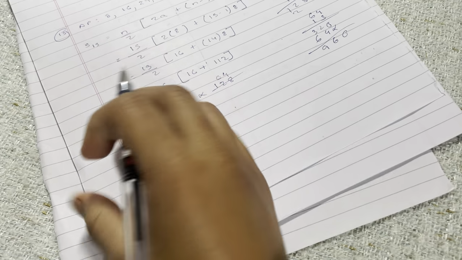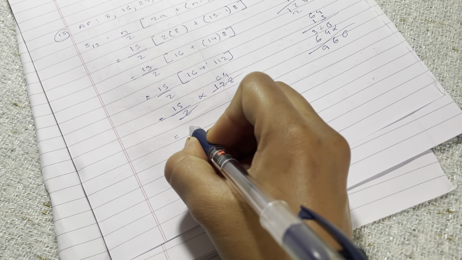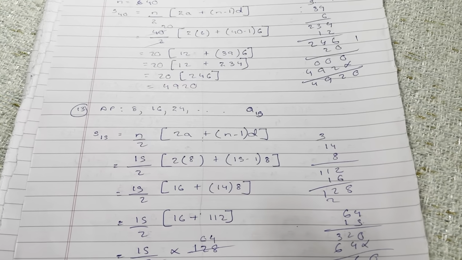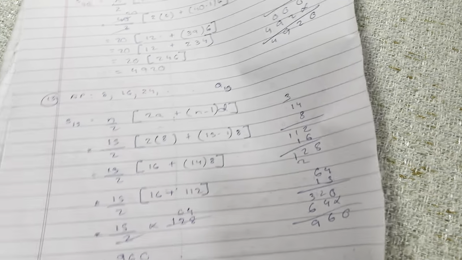The total of the first 15 is 960. I hope so, this is very easy.